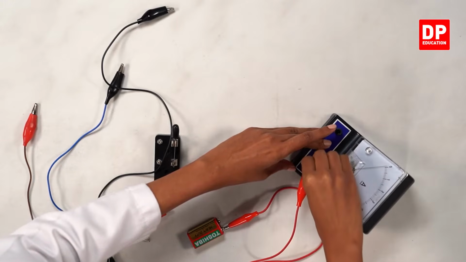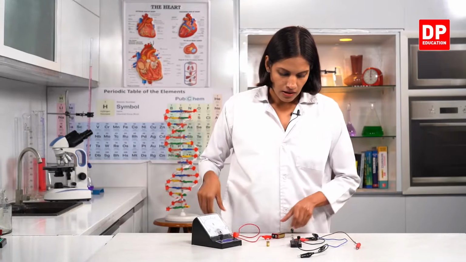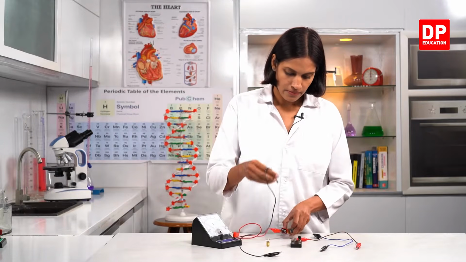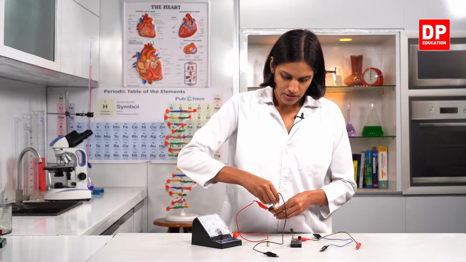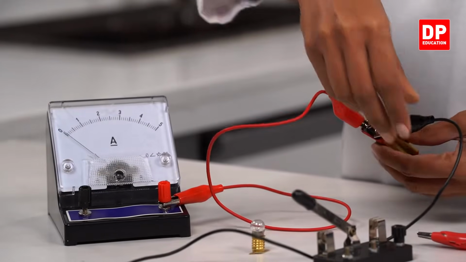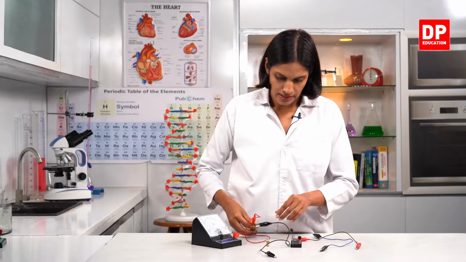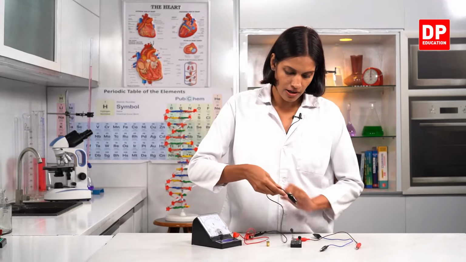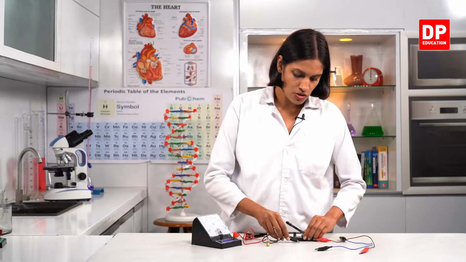Right. And I am going to take this wire, connect it like this, and the other end I am going to connect to this switch.